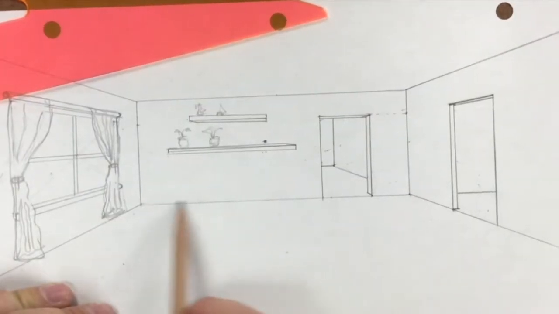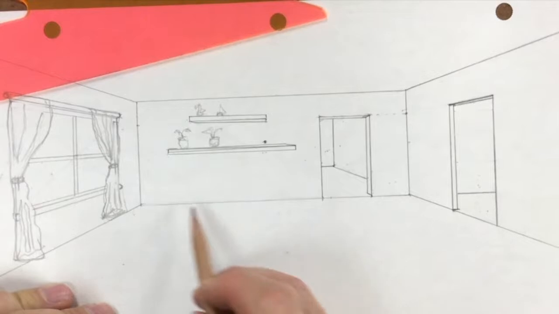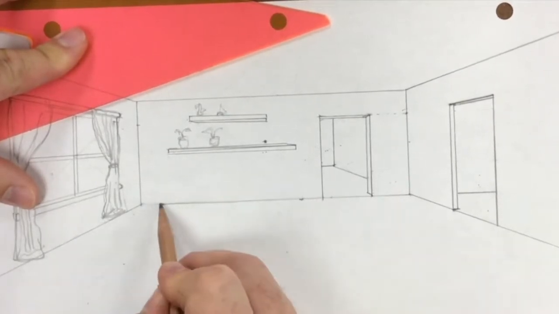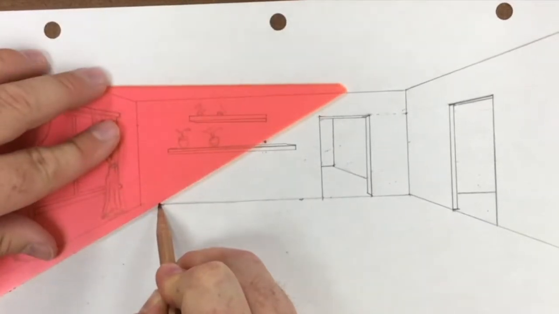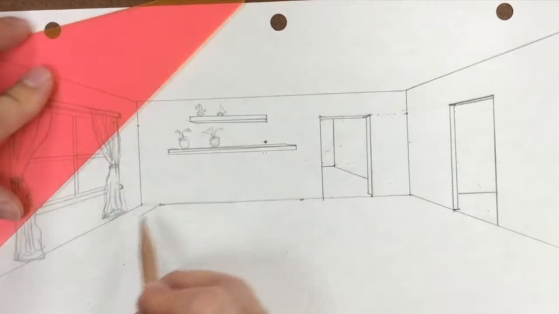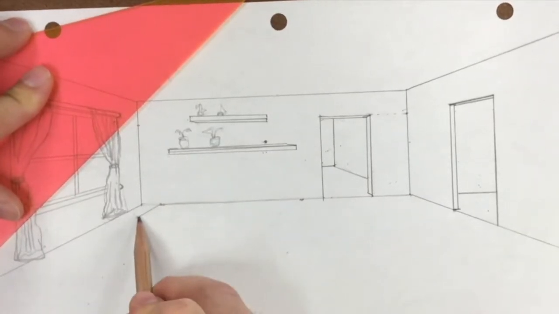So if I had a couch that was up against this wall, I can say here's the width of the couch, from here to here. From this spot, I will aim to the vanishing point and draw outward to figure out where I would like the front of the couch to be.